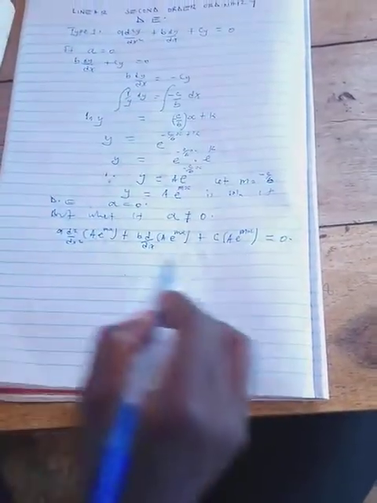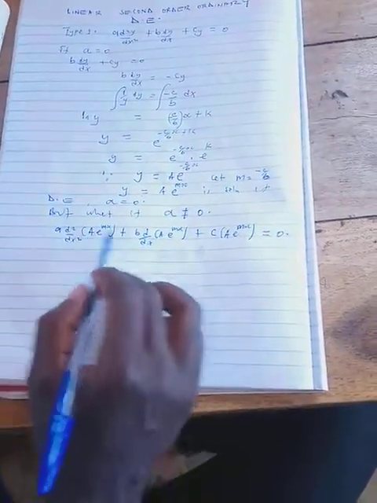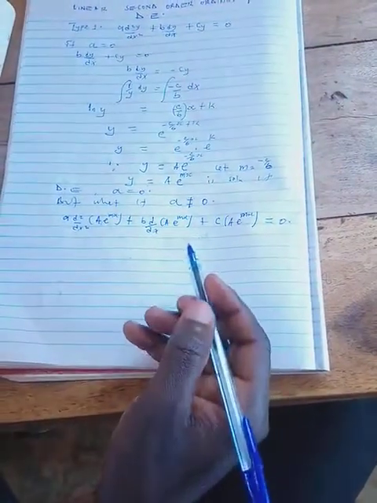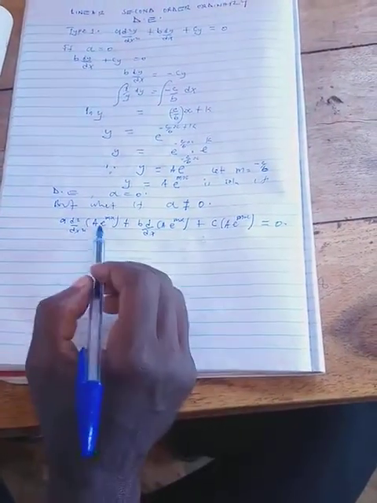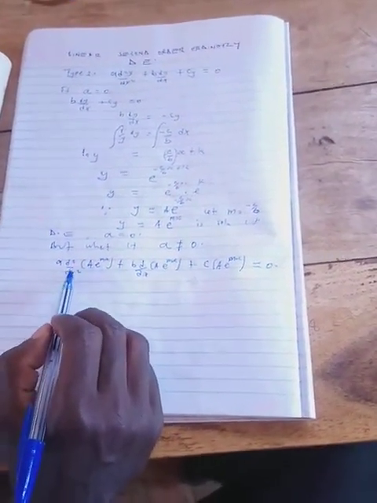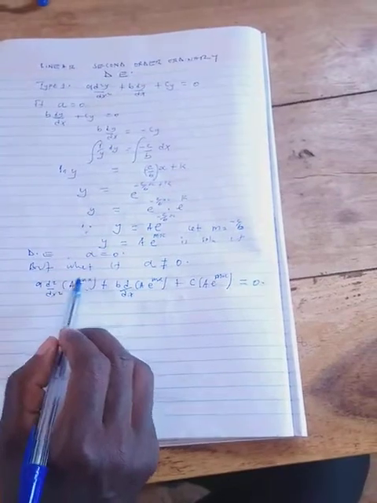So when you look at this, what's the common thing here? The common factor. But before looking at the common factor, I want to differentiate, because d squared/dx squared means we are differentiating this twice.